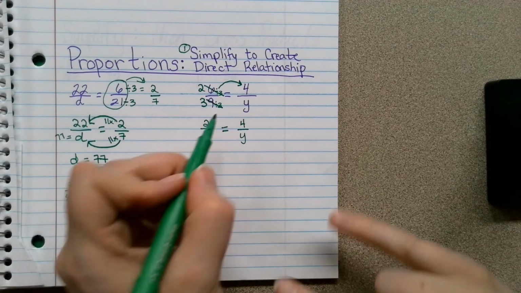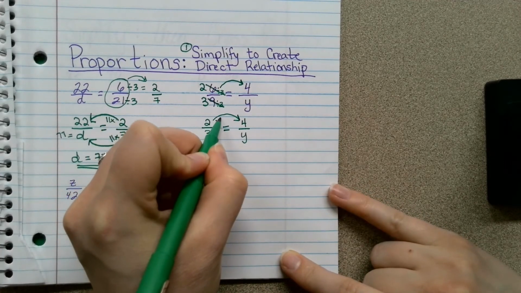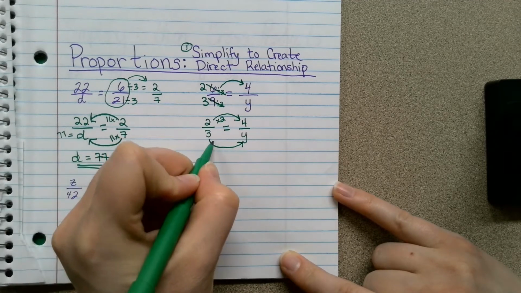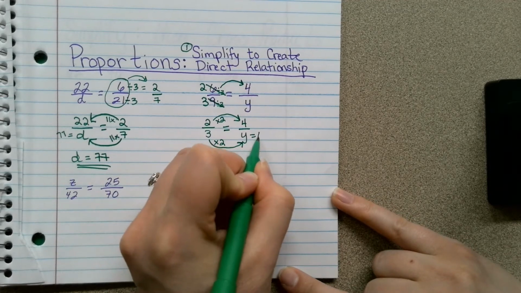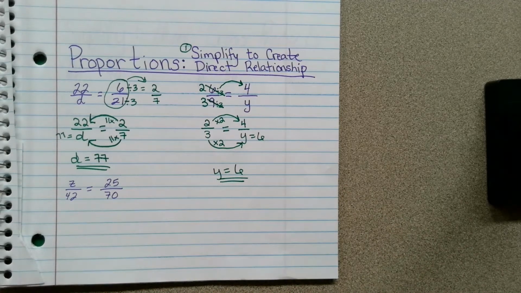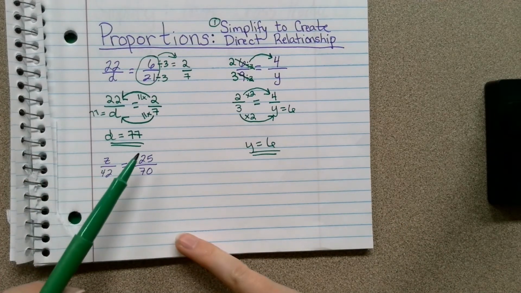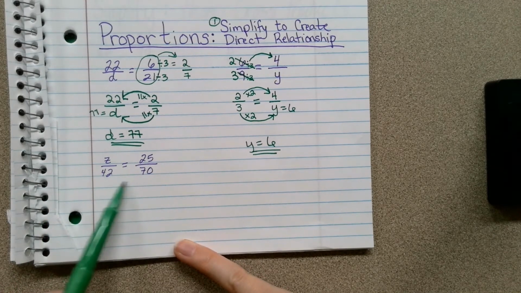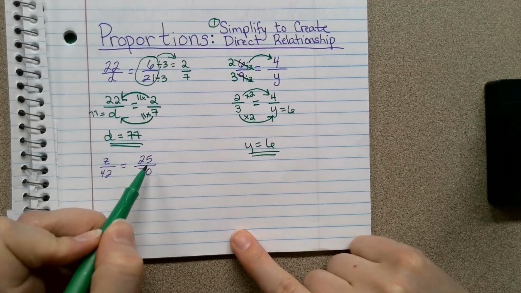So now we can see that there is a direct relationship from the 2 to the 4. We're multiplying it by 2, so we're going to use that same operation in the same direction to multiply the 3 also by 2. 3 times 2 gives us 6, so we know our missing value is y is equal to 6. This strategy works for larger numbers as well. You'll notice that 25 and the 70 are much, much bigger numbers, so it's hard to tell if there's a direct relationship between these bottom values. So we want to look to see if we can simplify.